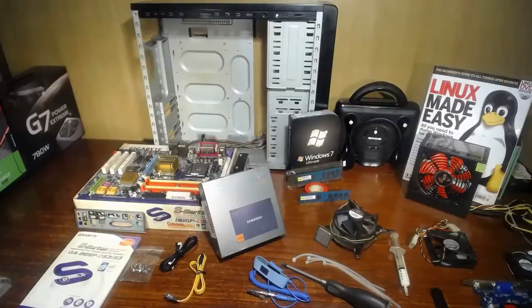So whether it's a high-end computer for editing, or business class system, family home entertainment system, or you want it for playing the latest games, or maybe you just need a low-end computer for basic computing, this video will show you how to build it.